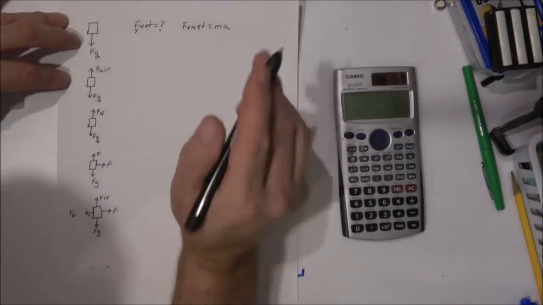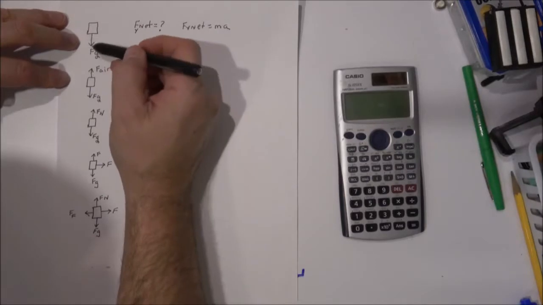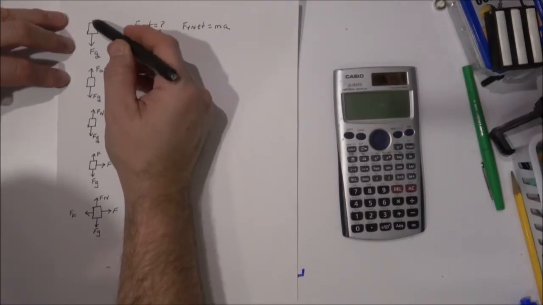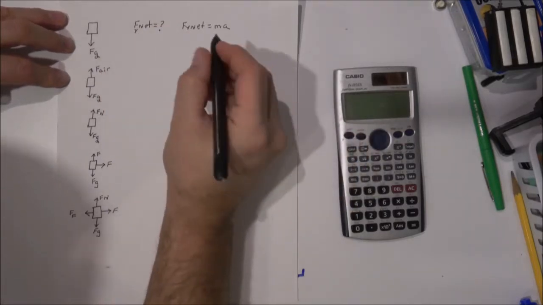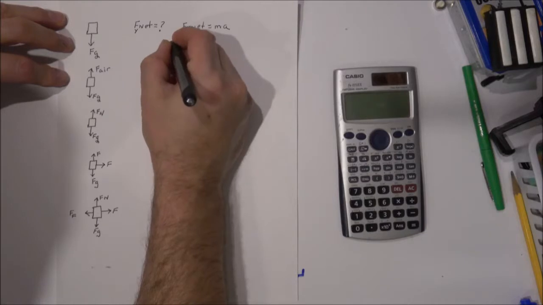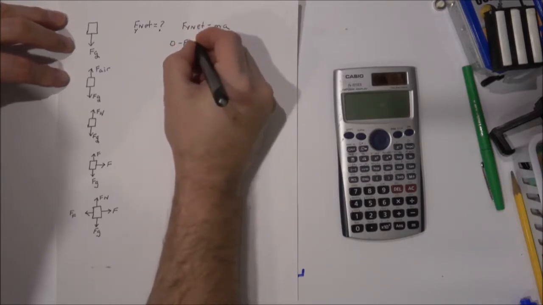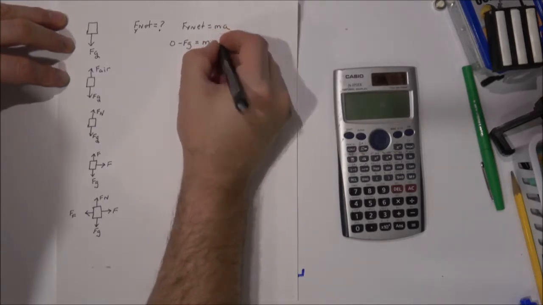Fnet equals ma. Well, what is Fnet? Well, if we look, Fnet is going to be 0 because we don't have a force going in the positive y minus force of gravity. So we have 0 minus force of gravity equals mass times acceleration.